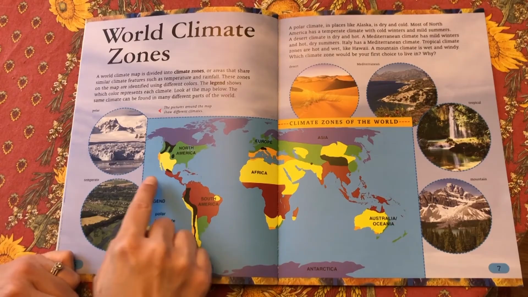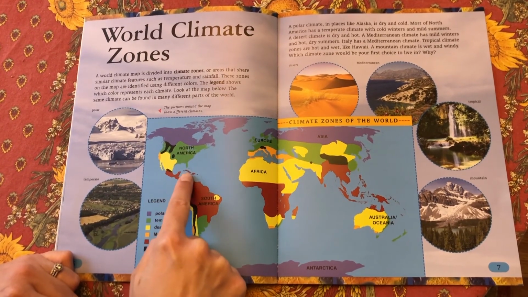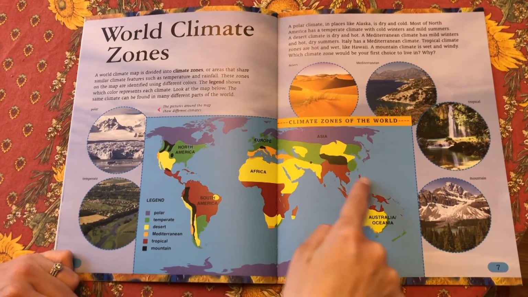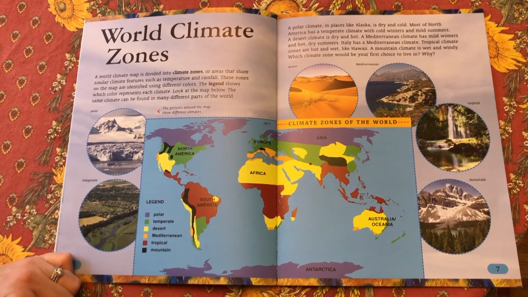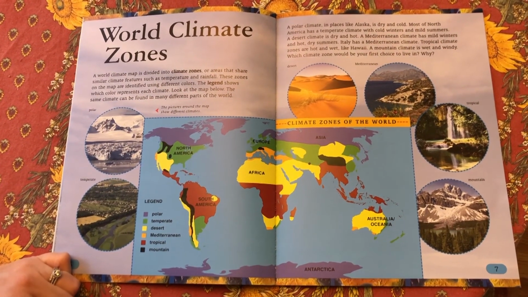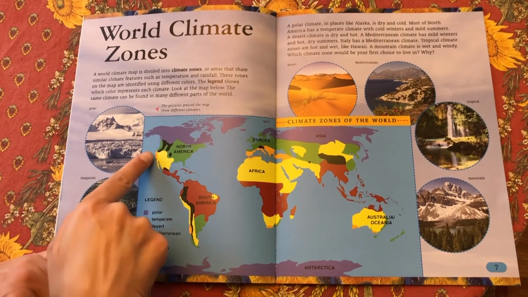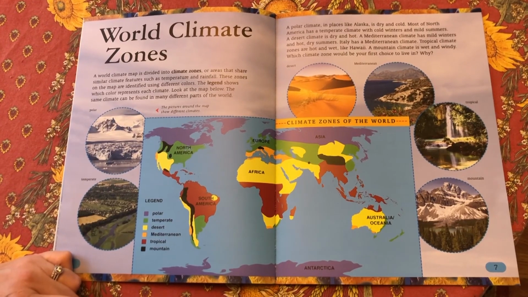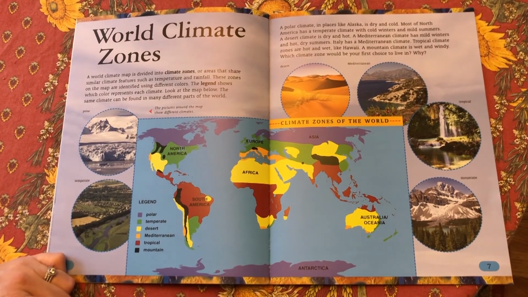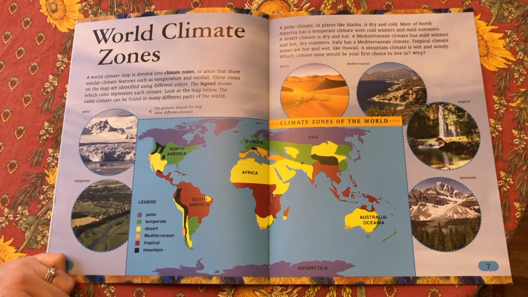Why are the tropical climates only towards the middle? Why is that? What else do you wonder? Does the ocean have anything to do with the Mediterranean climates? Maybe you're even wondering, what is climate?